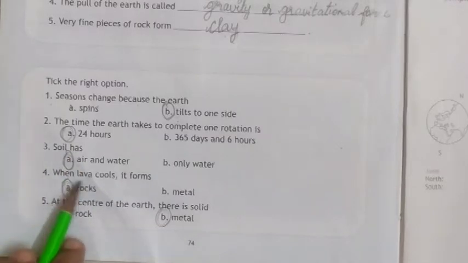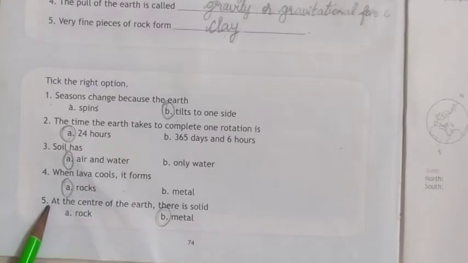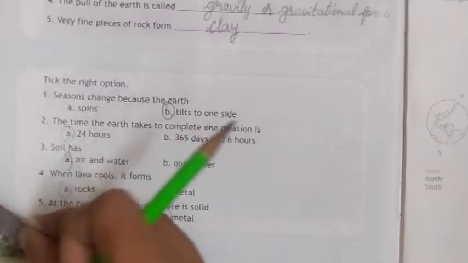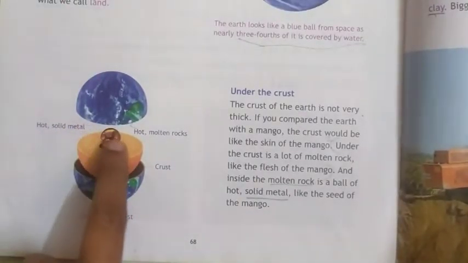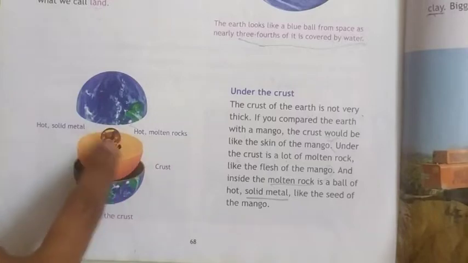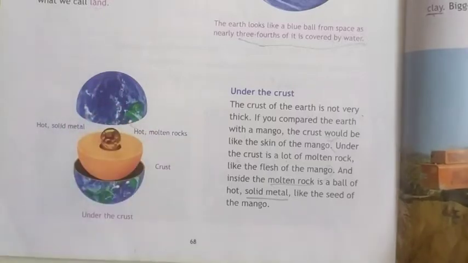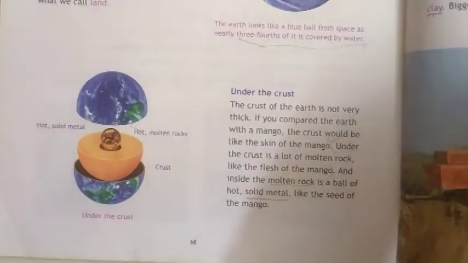Fourth one, when lava cools, it forms rocks. When lava cools, it forms rocks. At the center of the earth, there is a solid metal. You all know the picture, isn't it? At the center of the earth, there is a solid metal. On page number 68, that is the hot solid metal. This is the center of the earth, isn't it? Yes.